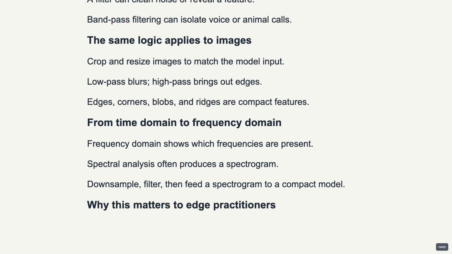These pre-processing choices are a core edge skill because they change what the model can afford to see. Good DSP helps smaller models run on cheaper hardware with less power, less noise, and better latency.